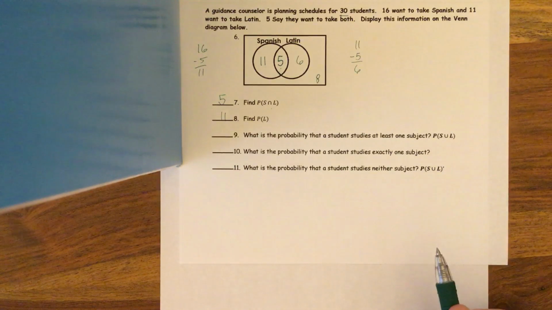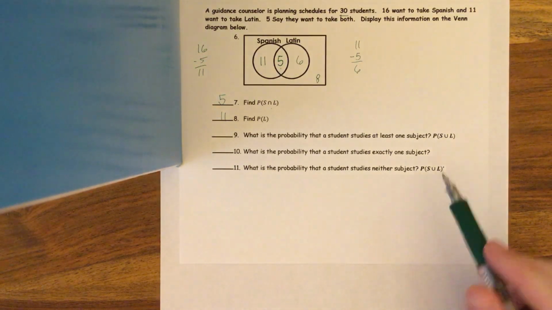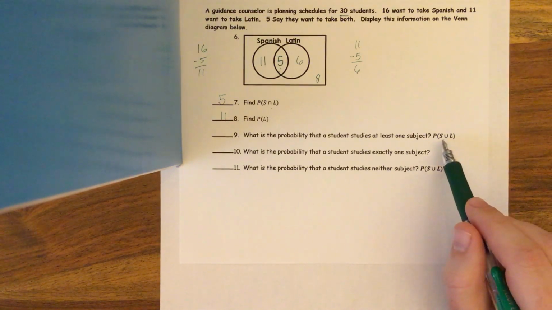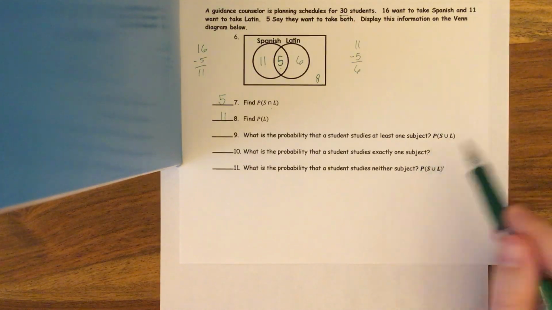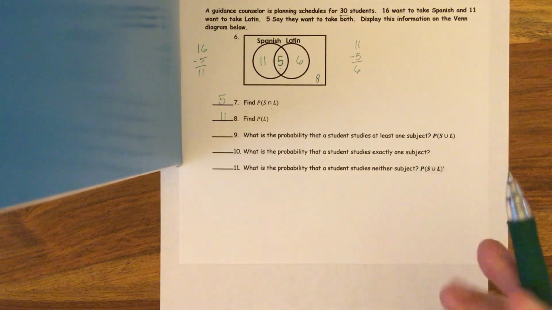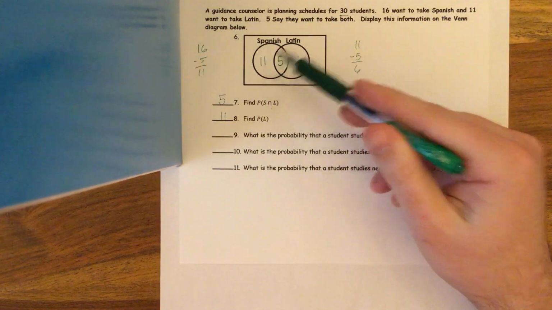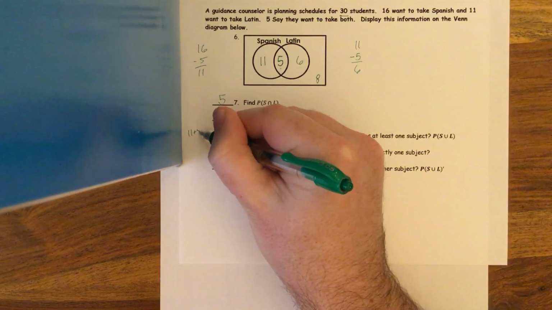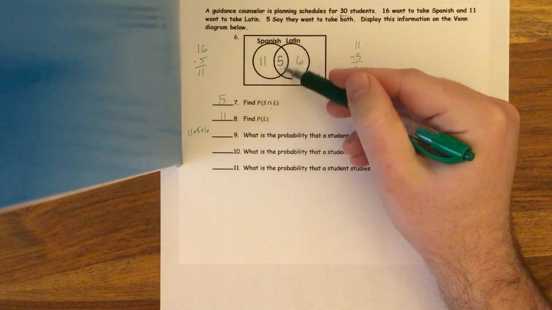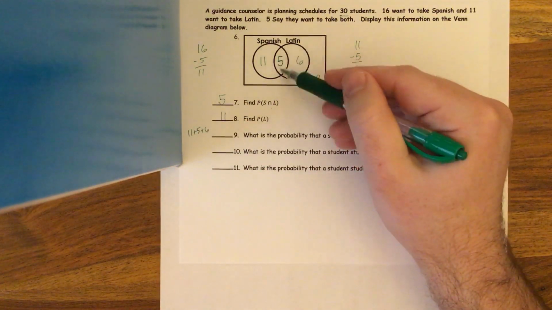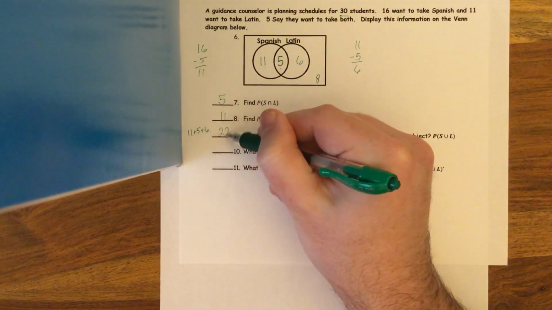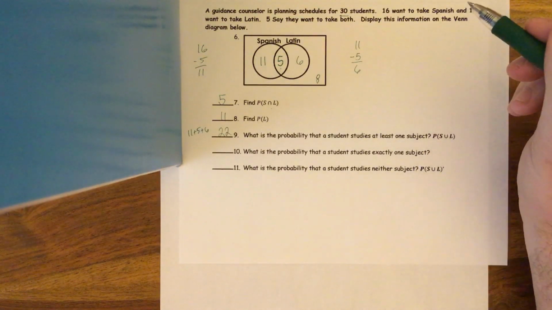What is the probability that a student studies at least one subject? So basically, what is the probability of Spanish or Latin? Either one. So this is that union. It doesn't have to be in both, where you want to count everybody that's in one or the other. So we had 11 people in Spanish, 6 people in Latin, 5 in the middle. We just want to add the 11 plus 5 plus 6. We don't want to count those 5 people twice. We're just counting them once, and if we count that up, we're going to get 22 people. That's how many people are taking at least one subject.